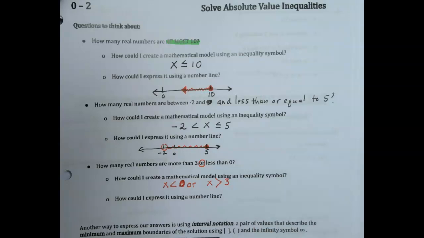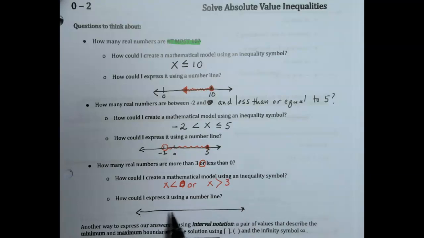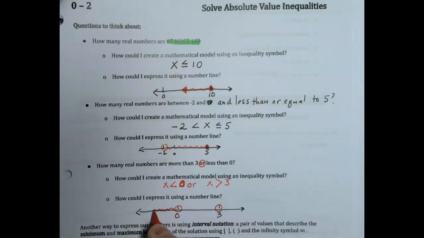So when we go to put that on the number line, 0 here and 3 here. Both do not have equal signs, so both are open circles, and they go in opposite directions. Usually when we do that, they go in opposite directions, so we use the word or to connect those two. Okay?